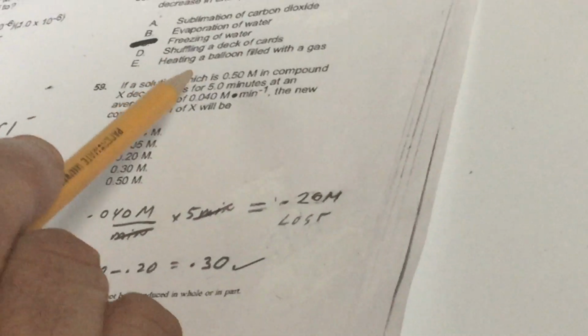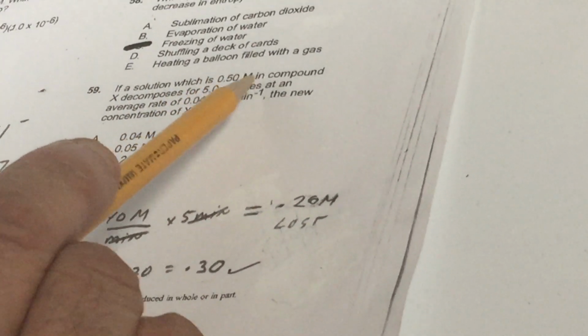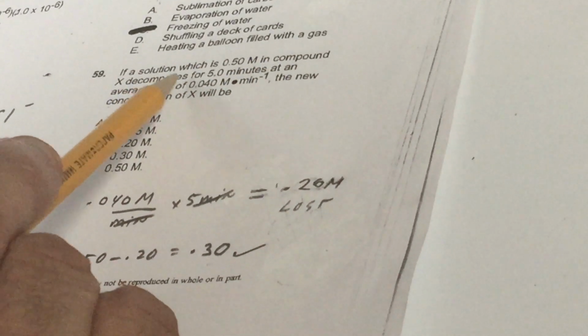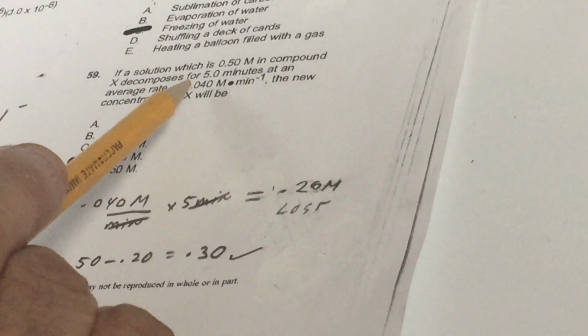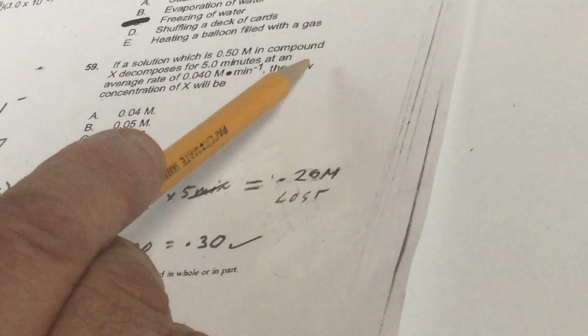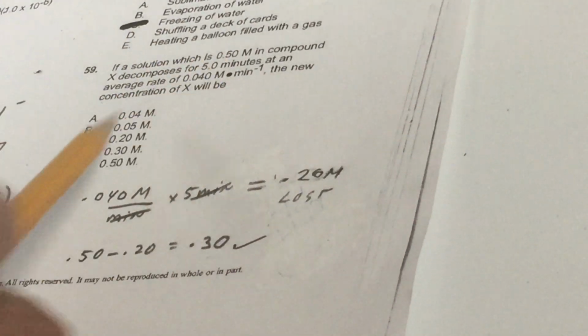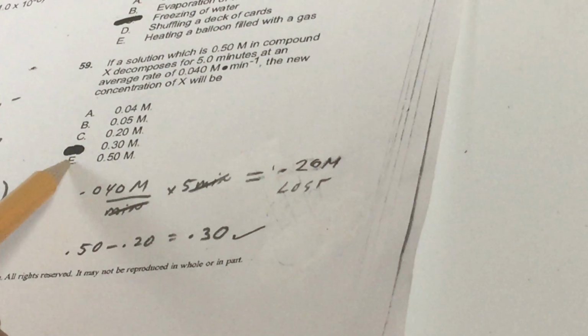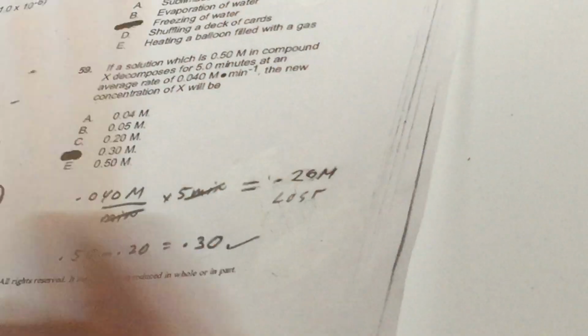All right. Problem number 59, it says if a solution which is 0.50 molar in a compound X, decomposes for 5 minutes at an average rate of 0.40 molar per minute. What's the new concentration? Well, obviously, 0.50 you started with, you're decomposing, you're going to lose some. So choice E has to be wrong. It's got to be less than 0.50.